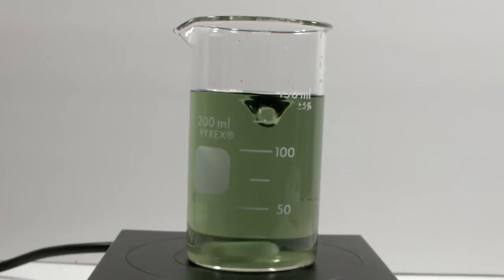And it transitioned to green. So we still have some sort of failure, and the fact that the first two solutions didn't produce an amber bromine color again indicates that perhaps the potassium bromate is no good either.